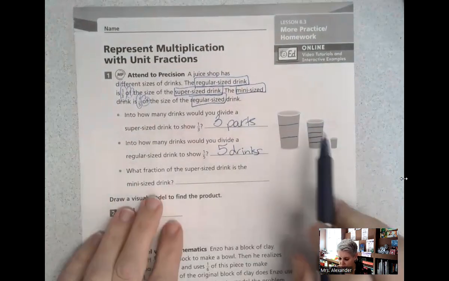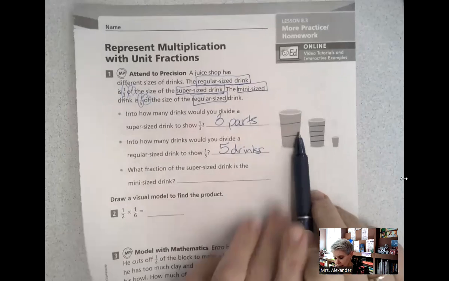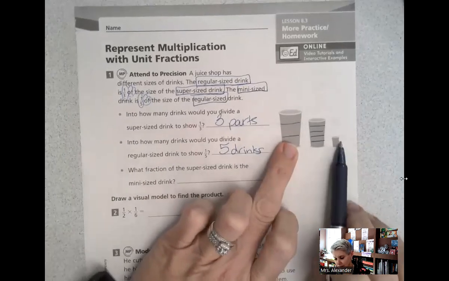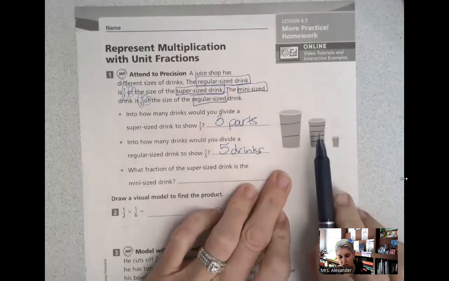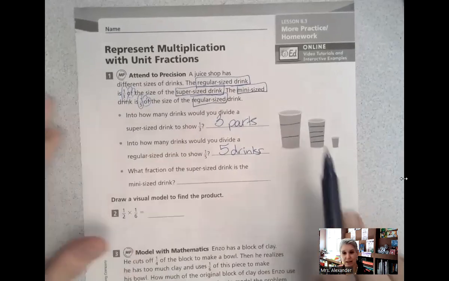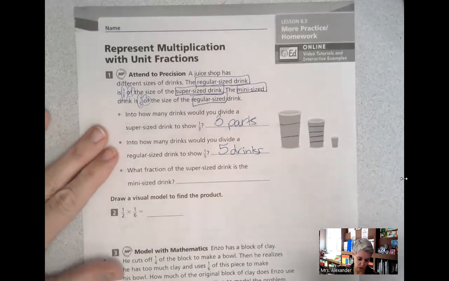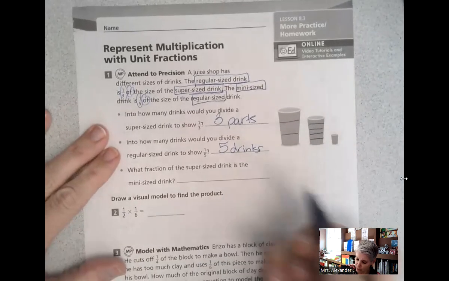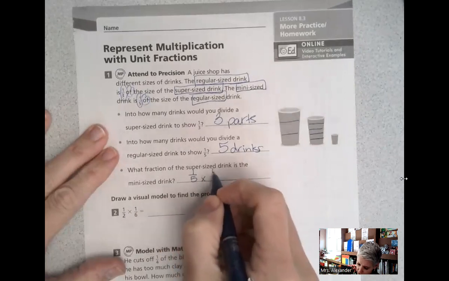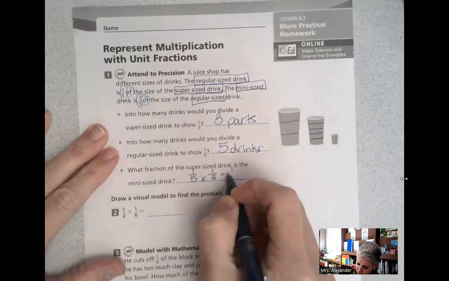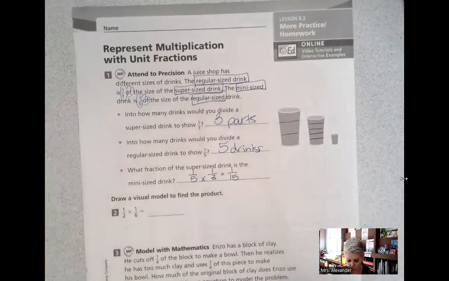What fraction of the supersized drink is the mini drink? So if we think about, this is 1/3 of this one, which is this one's 1/5 of this one. So we would use our denominators. We want 1/5 of that 1/3. So each of those parts would be 1/15. Okay.